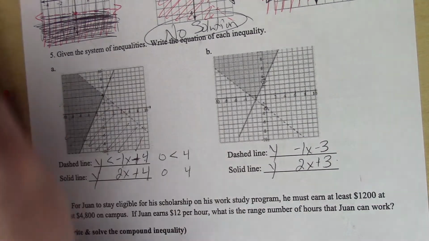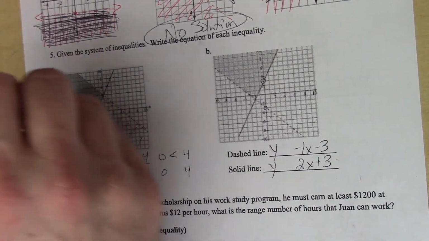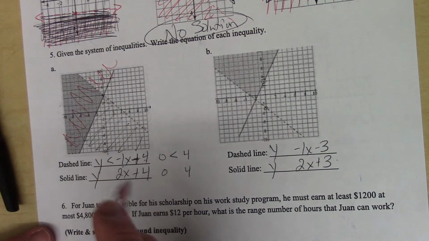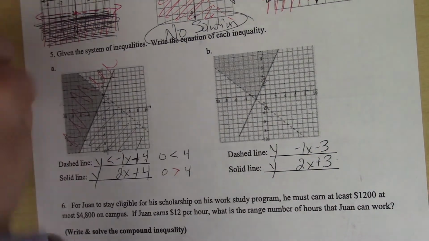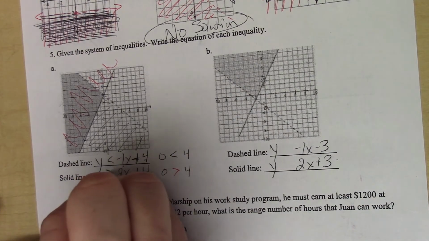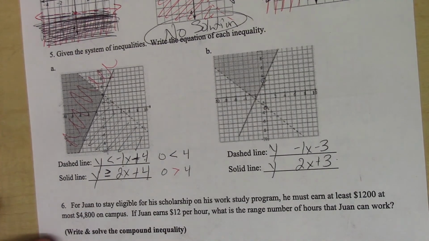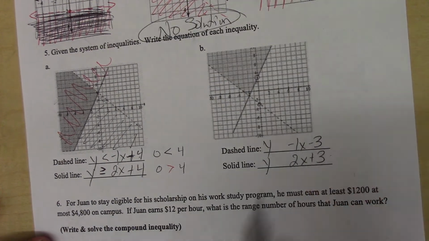For the solid line though, right, that's this one, it's away from 0. So it needs to not work. For this to not work, I would say that. That makes it a false statement, and so it is greater than, but also equal to, because it's a solid line, okay? Come back to this one.